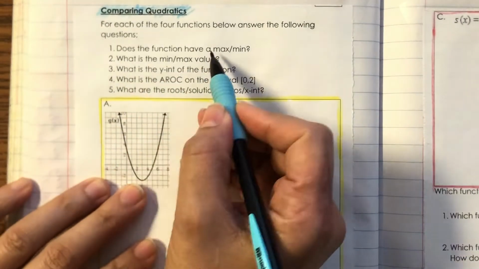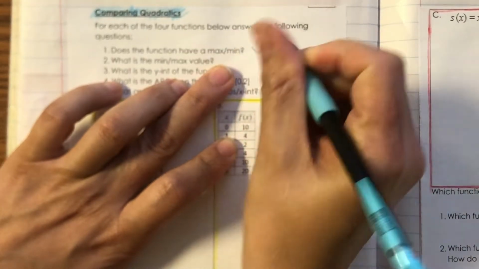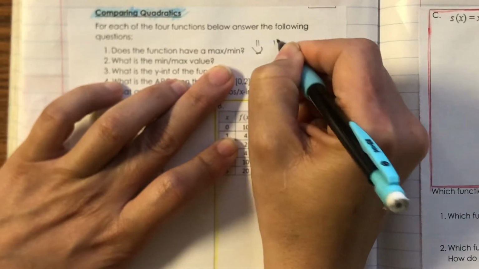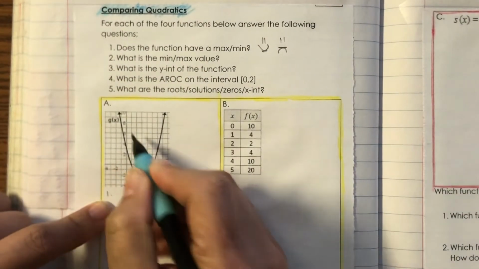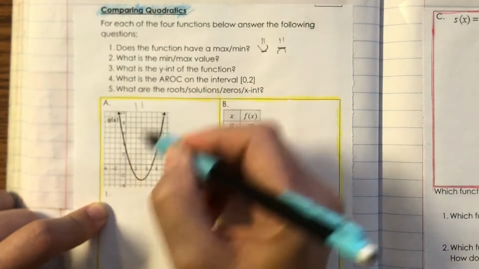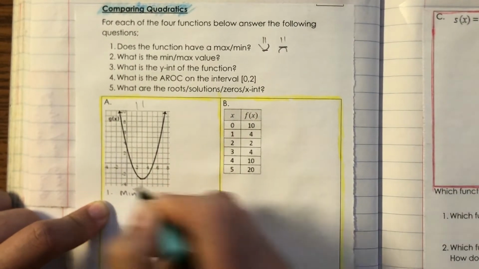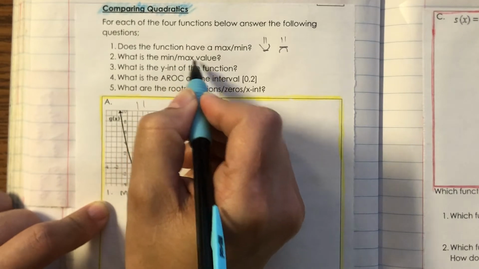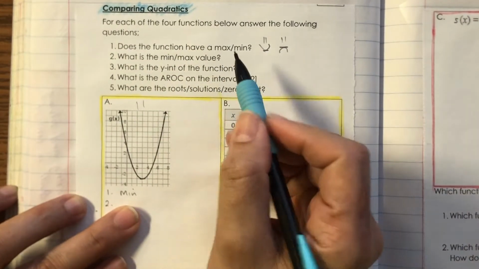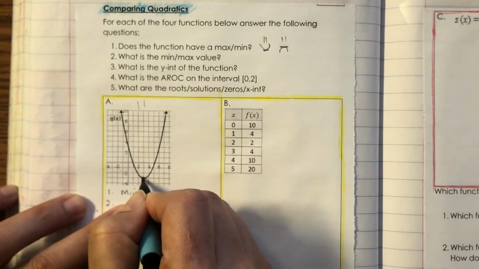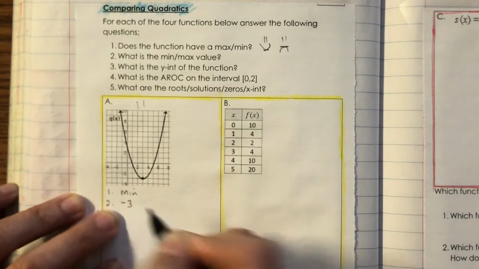All right, so does this function have a minimum or a maximum? So remember, a happy face is a minimum, a sad face is a maximum. So looking at this function, does it have a minimum or a maximum? This is a happy face, which means it has a minimum. All right, what is the minimum or maximum value? When it talks about that, it's just talking about the y value. So what is the y value right here? So you put a dot right here and you go right to the y and it says -3.